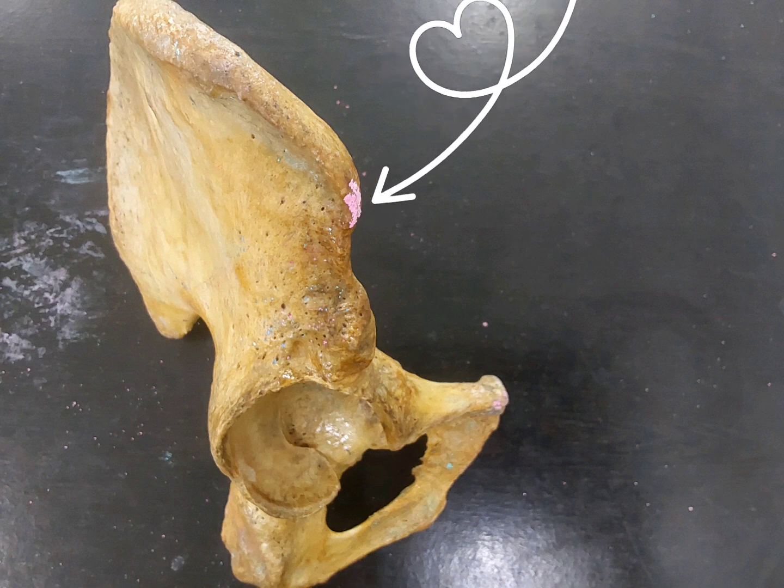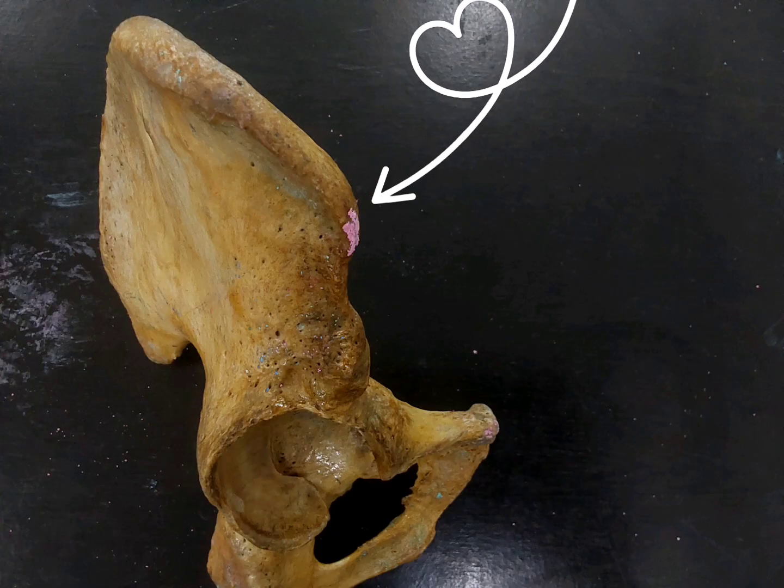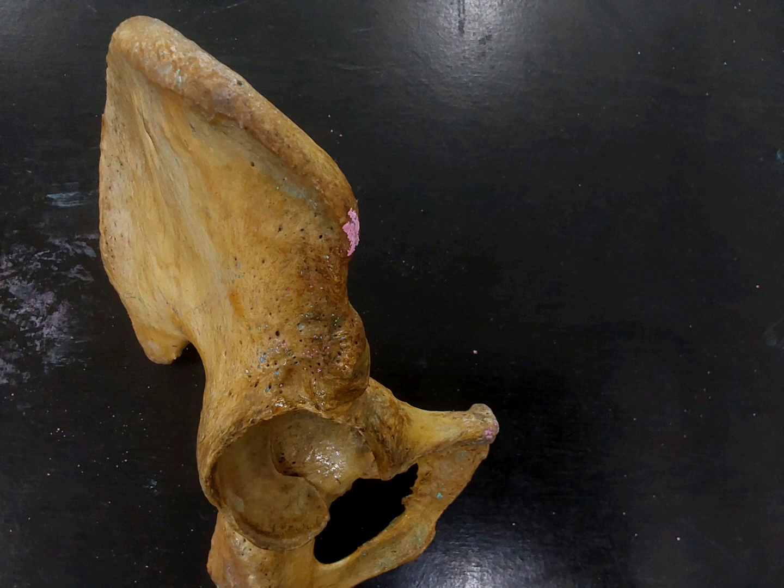Identify the marked area of the bone. Name the structures attached to it. The marked area is anterior superior iliac spine. Sartorius muscle takes origin from here.